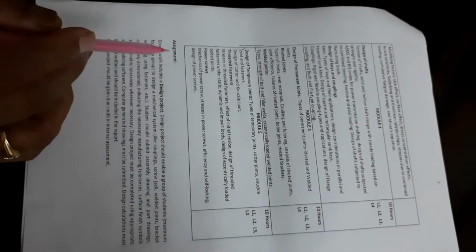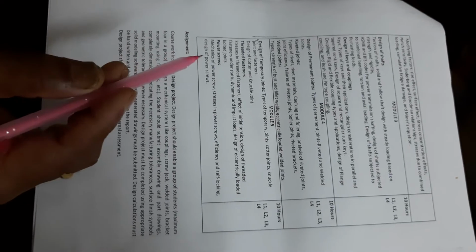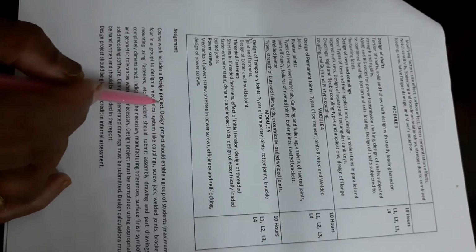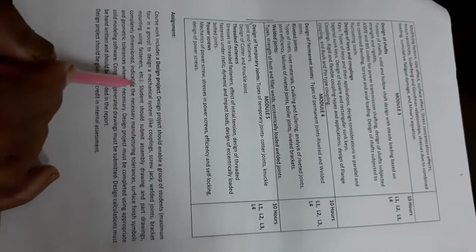Then after studying all these five modules, the university has recommended an assignment in particular. Earlier we used to give you the assignment module-wise by the professors only, but now the assignment pattern is defined by the university. It means students are supposed to form a group of 4 students maximum to design a project. These project design examples are specified by the faculty member. Students are supposed to design them with manual calculation.